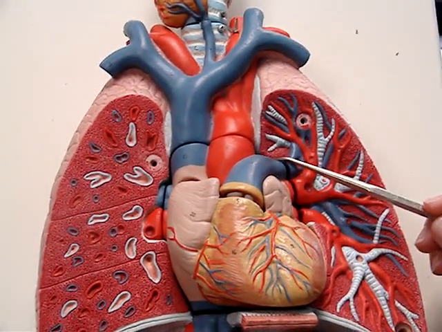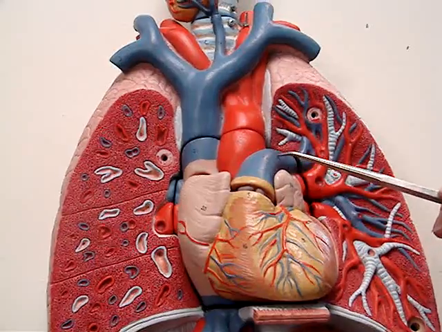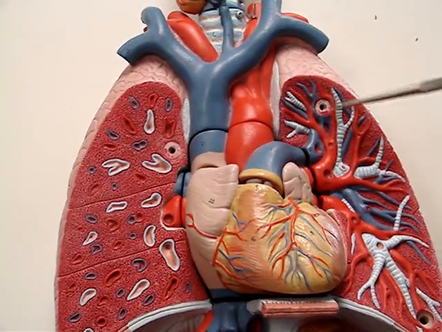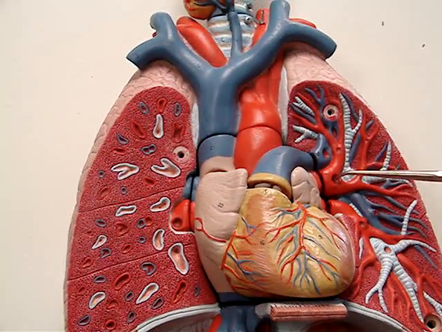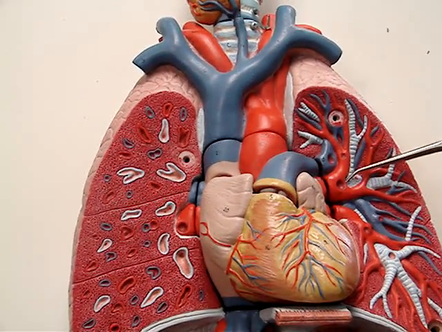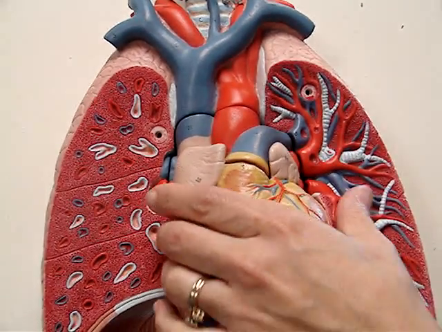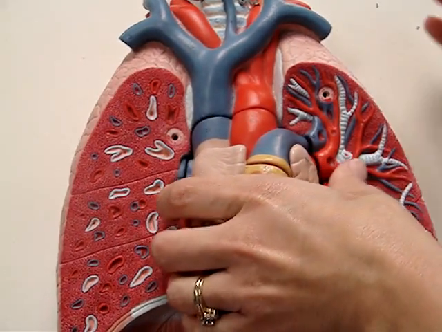This is our pulmonary trunk running from the heart. This is the pulmonary artery running into our lungs, carrying the deoxygenated blood. This is the pulmonary vein running back to the heart, carrying the oxygenated blood. And then you can see the branches of all the pulmonary tree, or the bronchial tree inside there.